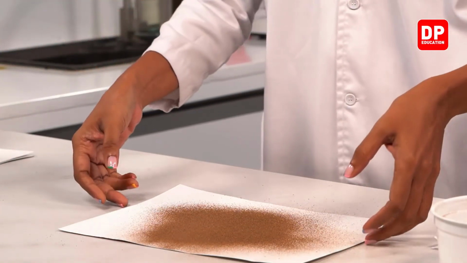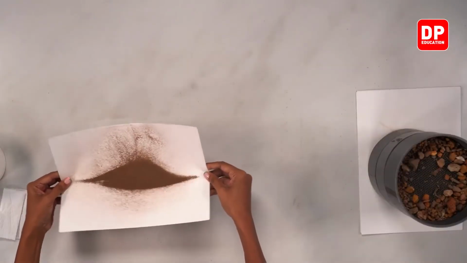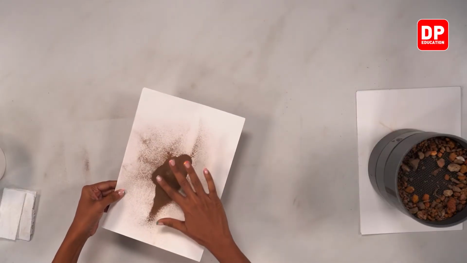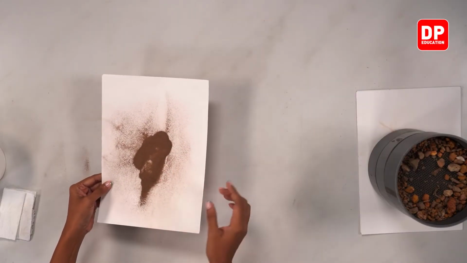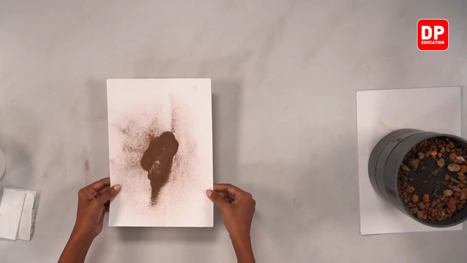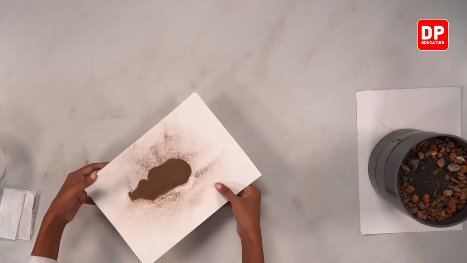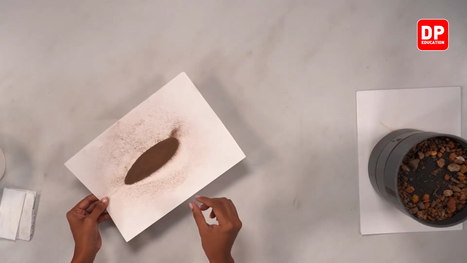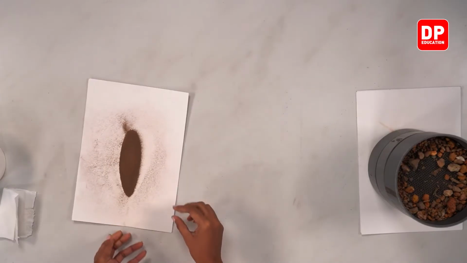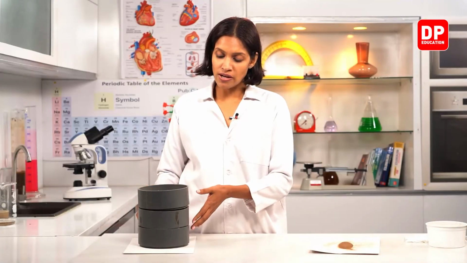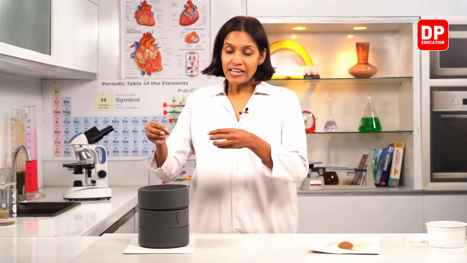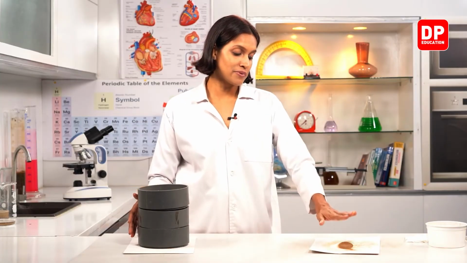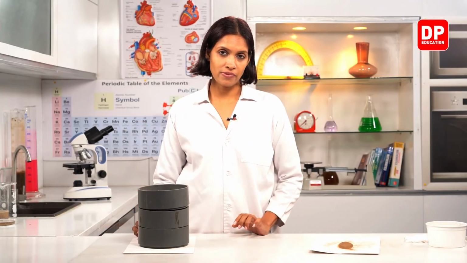Right, children. So here you can see very fine soil sample is collected on this cardboard piece. Okay, white color paper, you all can see. So this soil sample is very fine, right? Which means when I shake this sieve set, what happens? These tiny particles go through each hole and then what happens? It is collected at the bottom, right?